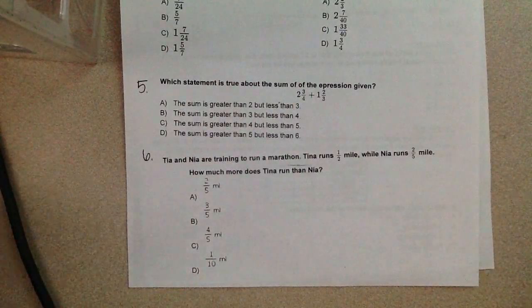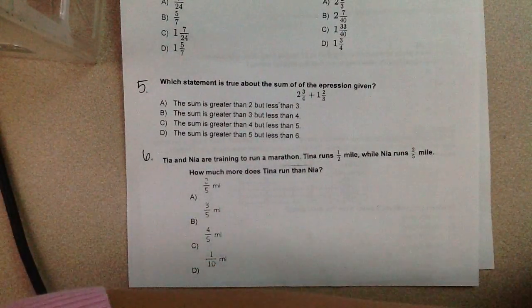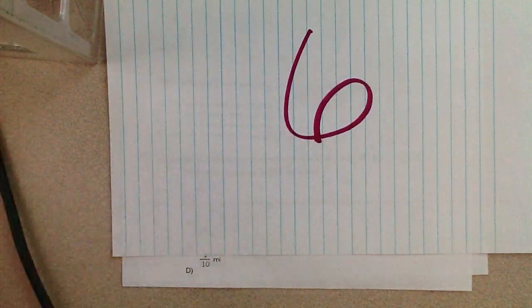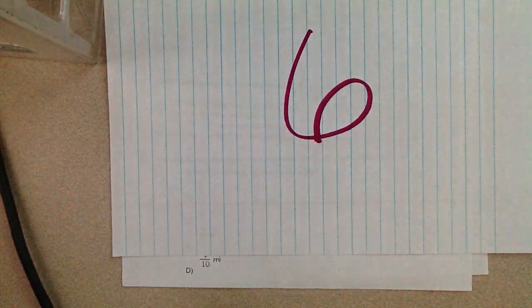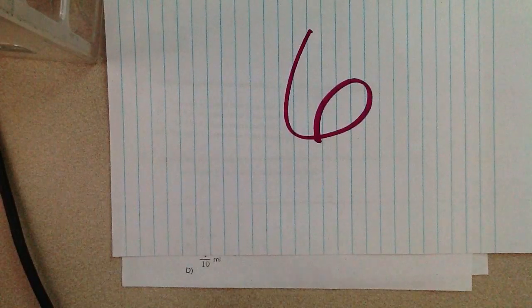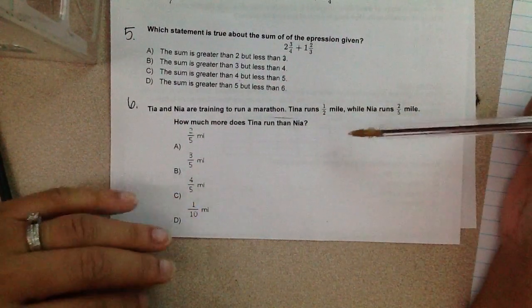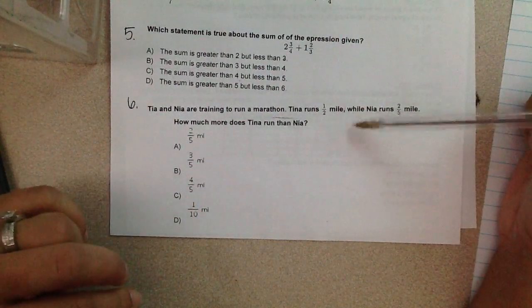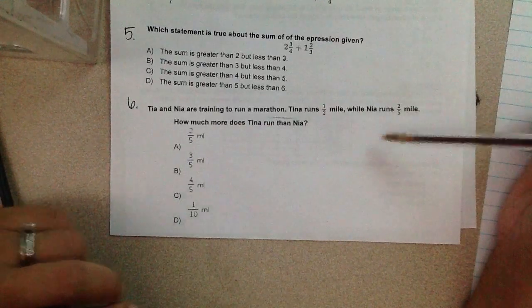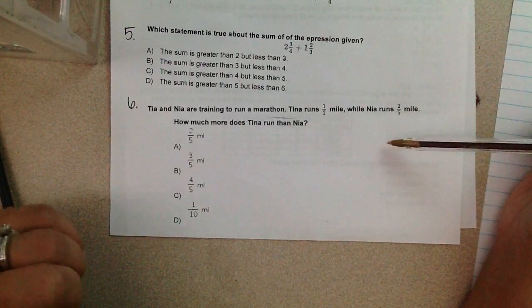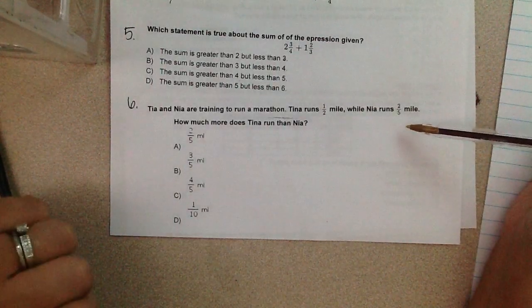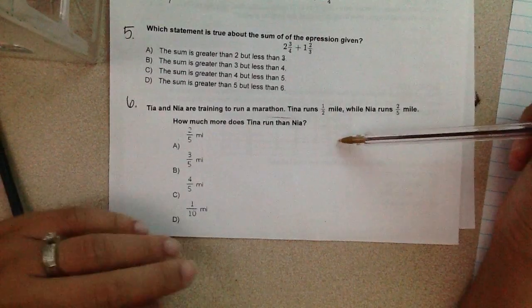Going to move on to number 6. Number 6, Tia and Nia are training to run a marathon. Tia runs 1/2 mile, while Nia runs 2/5 mile. How much more does Tia run than Nia?